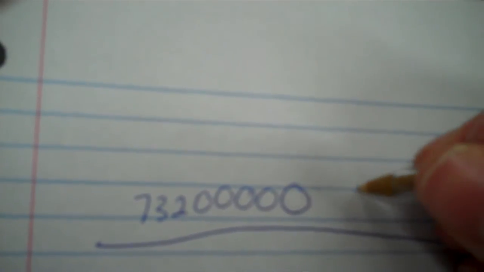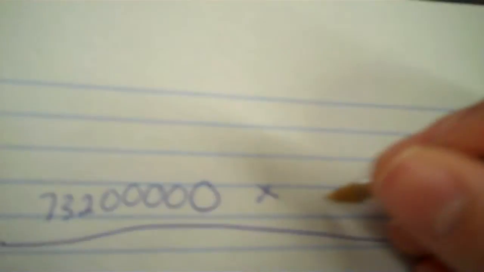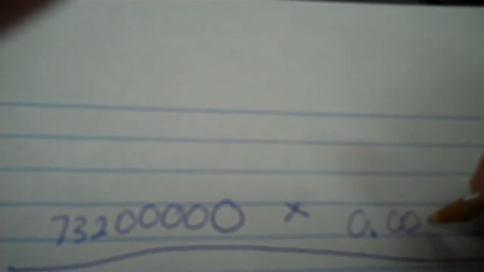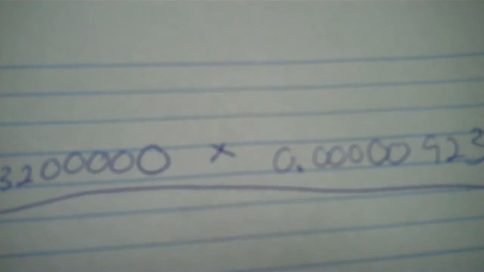Okay, last problem. Only one like this in the assignment, thankfully for us. We have 0.00005 zeros... times, I'm going to take out this negative here, I don't want that. Okay, times 0.00005 zeros, 0, then 5 zeros after it, 923.